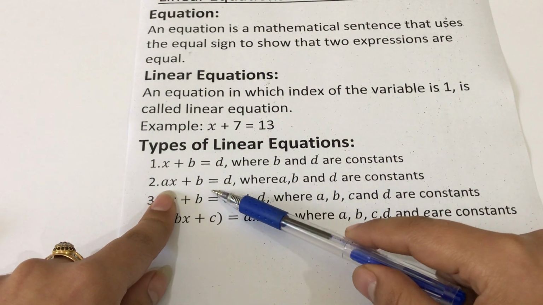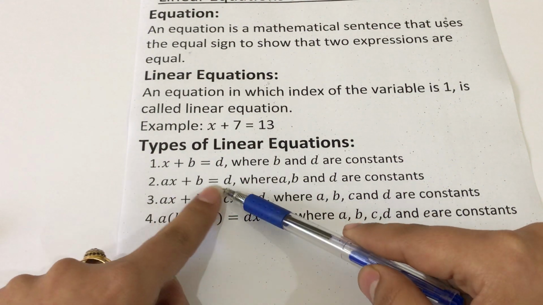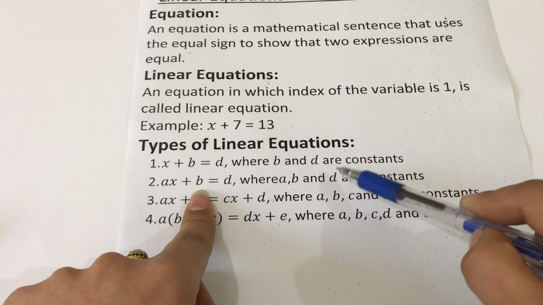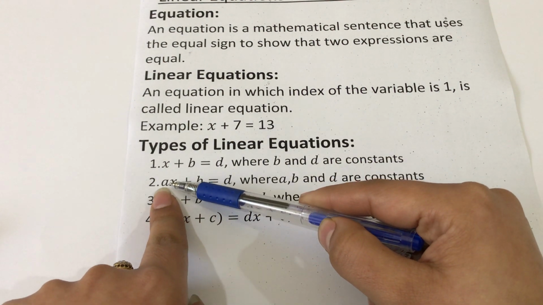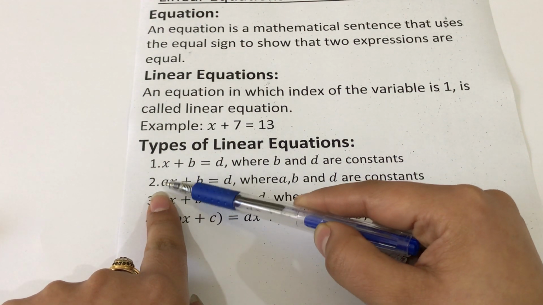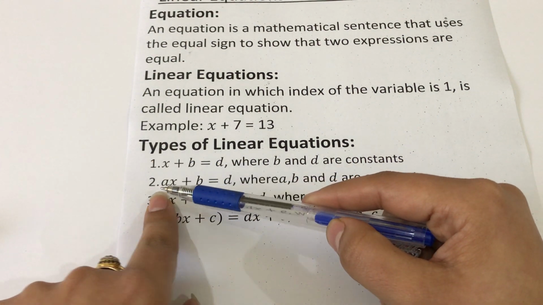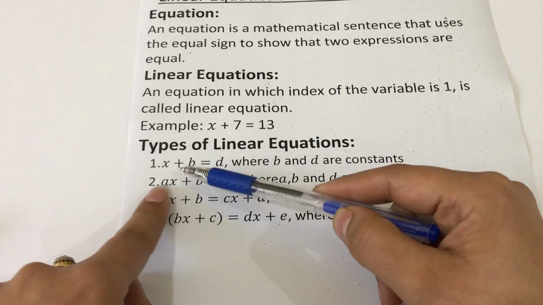Second type of linear equation is ax plus b is equal to d. Here a, b and d are the constants. And you all know when there is a constant written before a variable, it's known as a coefficient.